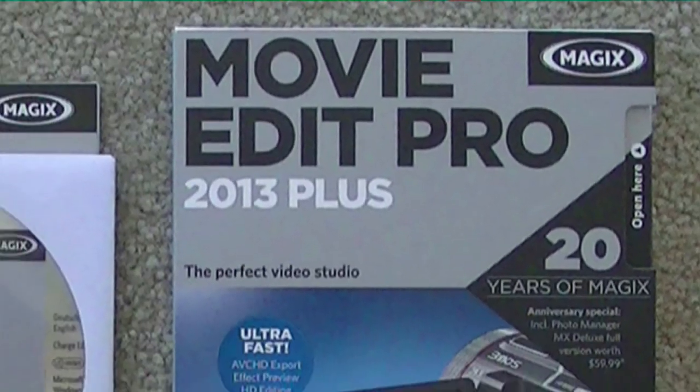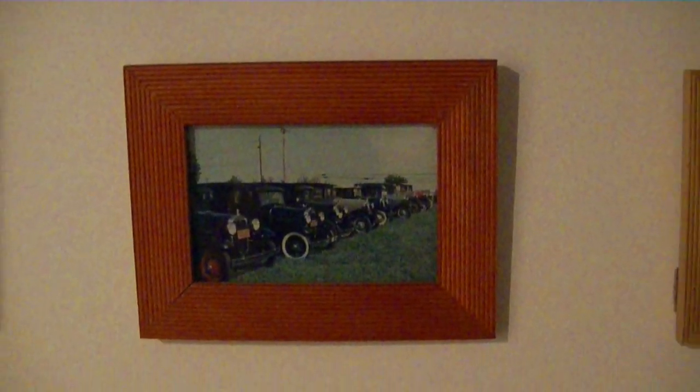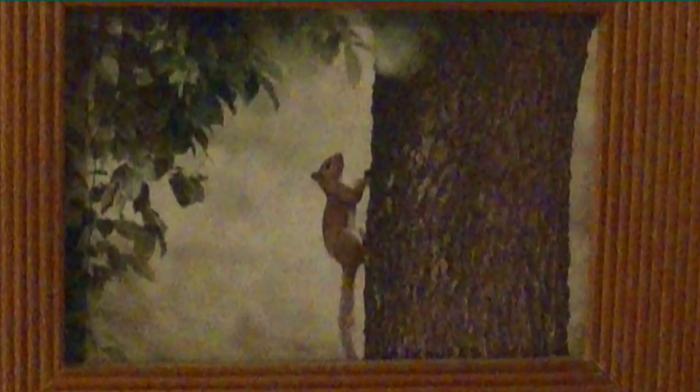So we're panning and zooming around Magix, then looking at the cars, then fading and going to the squirrel. And that's all there is to it. You can do that for your whole slideshow.